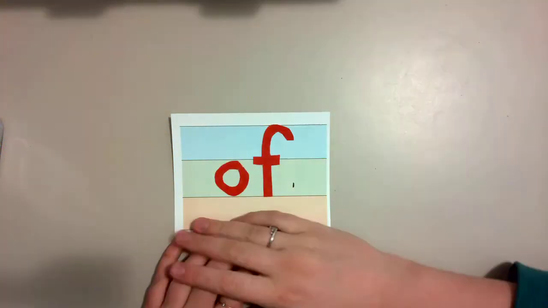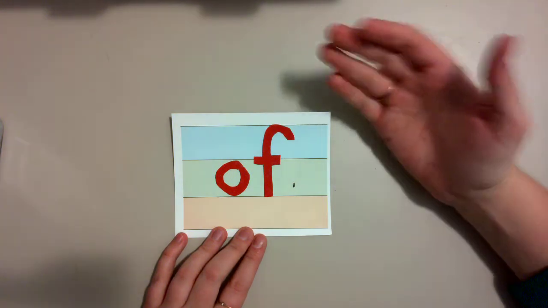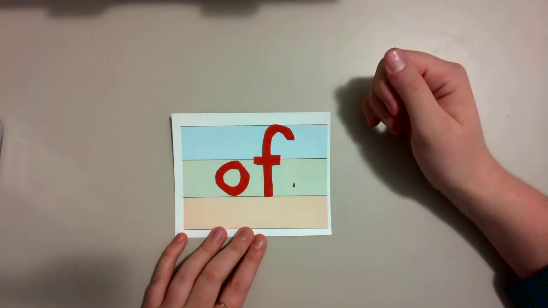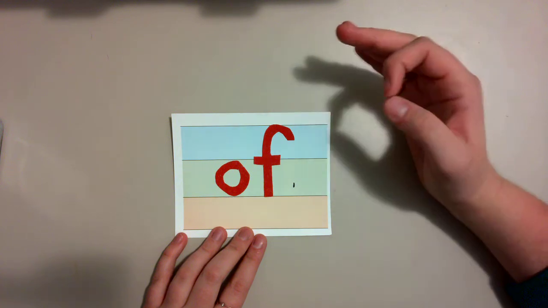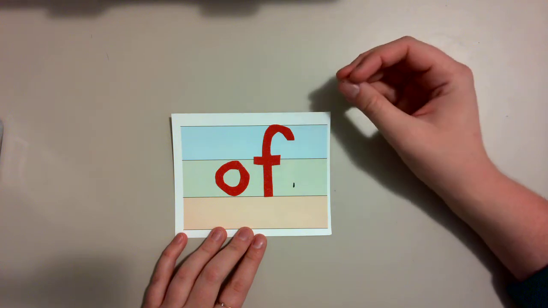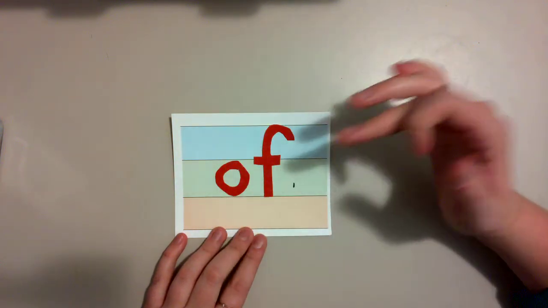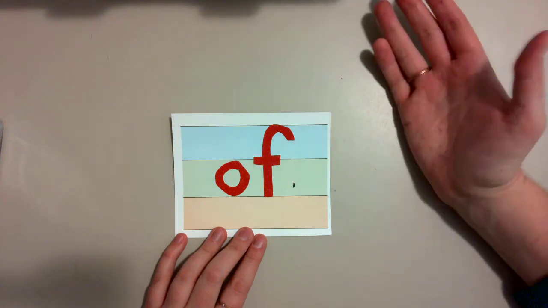Hi there. This is a video all about how to teach and reinforce sight words that your child is working on. Now, sight words are words that unfortunately we have to learn by sight or memorization, mostly because they don't follow the typical predictable patterns of English, otherwise known as rules.